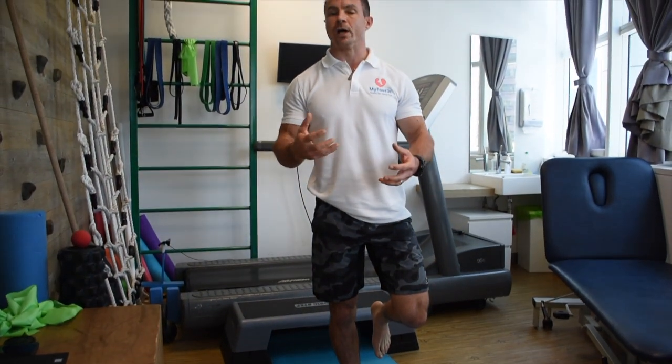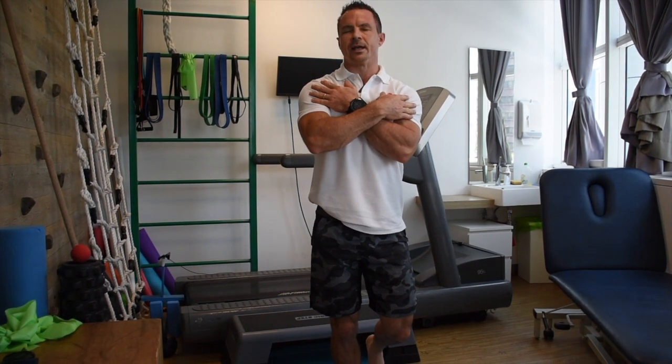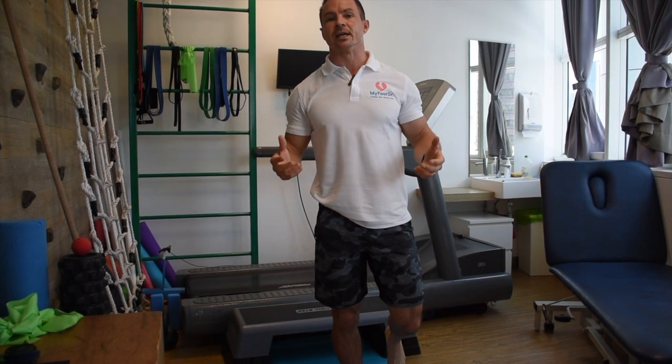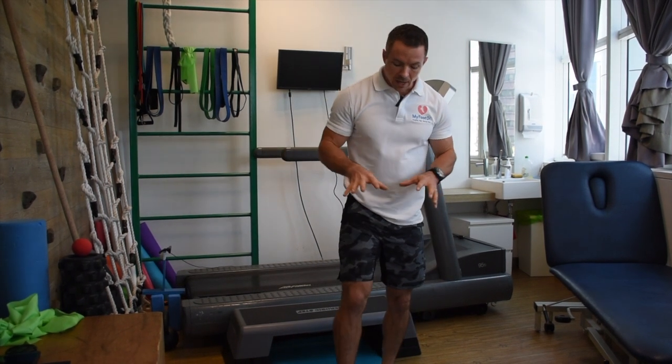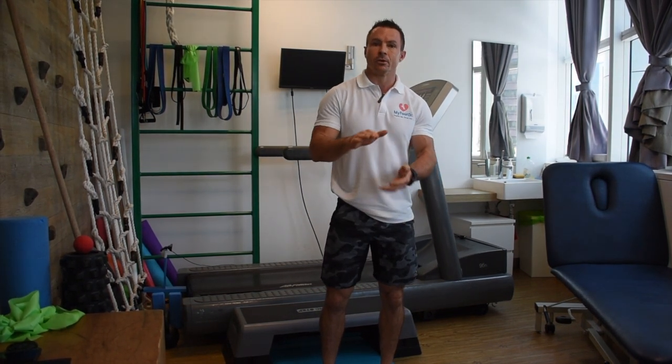Now, if you can build up to arms across your chest without your arms by your side, that's another progression. And then once again, closing your eyes will make it harder again to keep your balance. So you keep that balance there without falling over, and you can see it becomes quite difficult. Then aim for, once again, 10 to 30 seconds. Okay. If you want to make it even harder again, build the height up, use softer pillows, or use a Bosu ball, and that'll make it even harder.